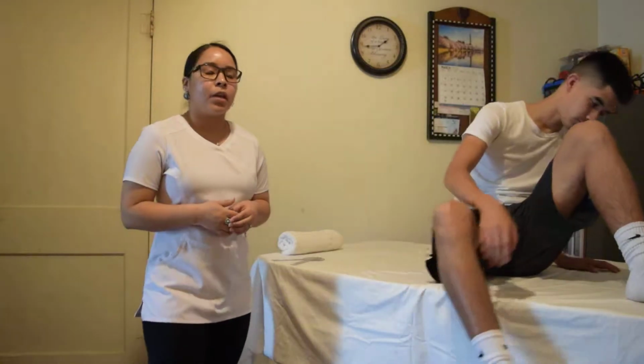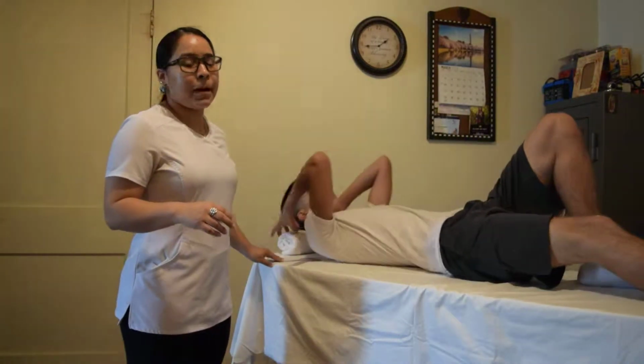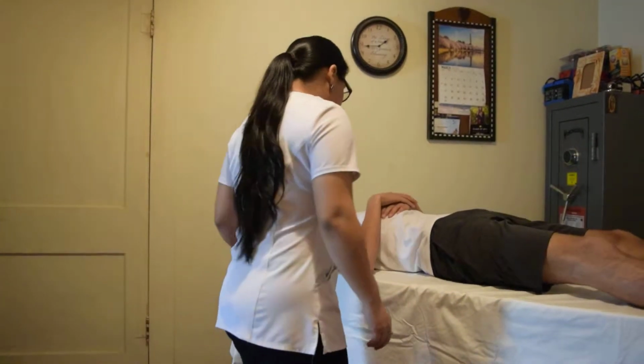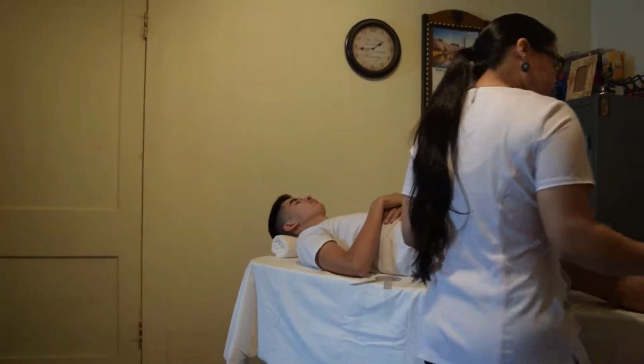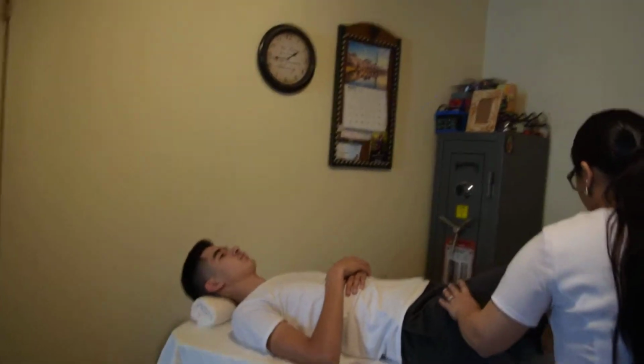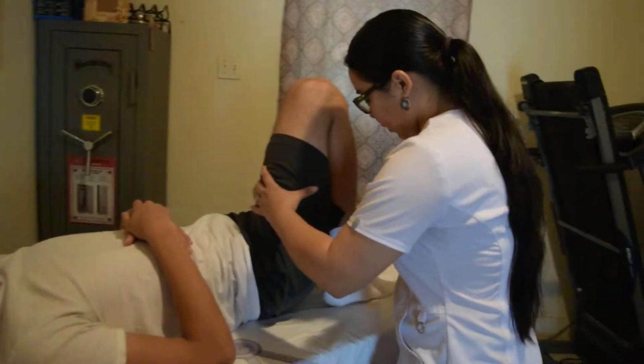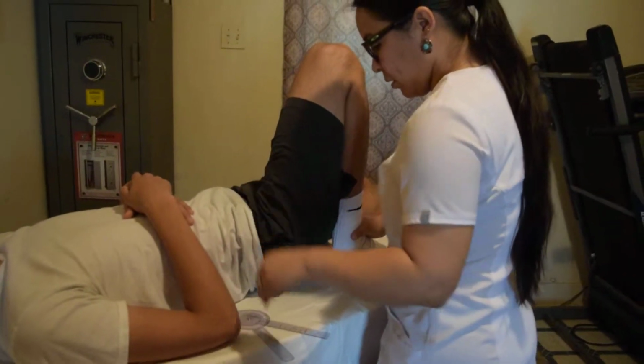I will have Mark lie down in the supine position, which is face up, and I will perform this by passive range of motion to demonstrate. I will start off by measuring knee flexion. So I'm going to go ahead and bring his heel as close as possible to his buttocks.